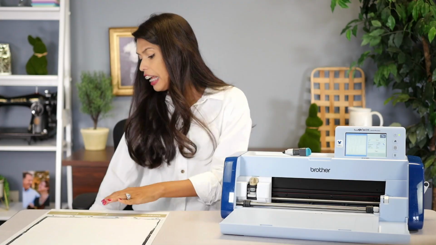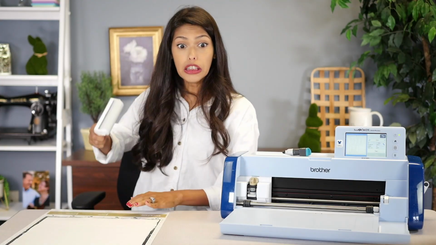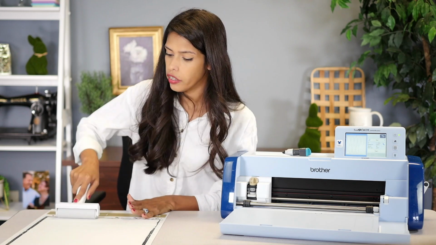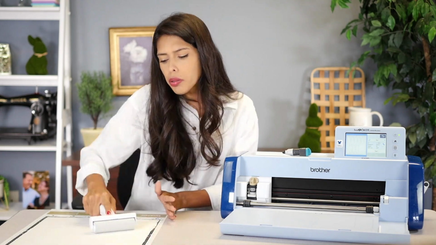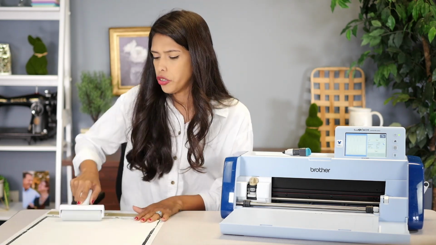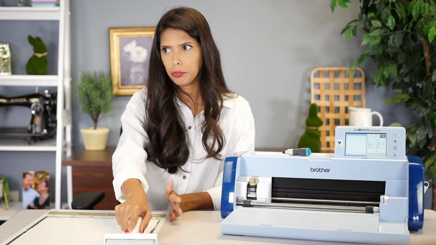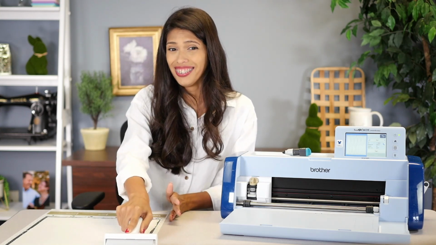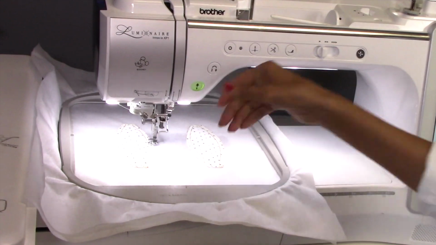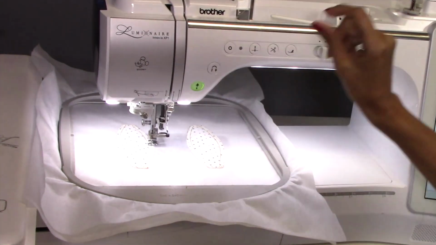There we go. If you want to use your brayer tool just to be able to brayer it down on there, you are more than welcome to. My fabric mat was pretty clean, so I don't think I'll have any issues with this. Did I just jinx myself? And then she's good to go ahead and do the silver part. Ooh, no, she's not.